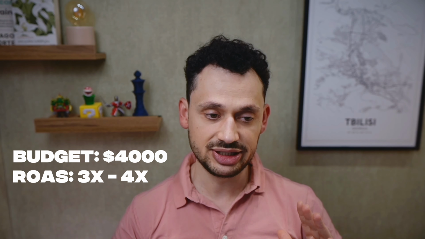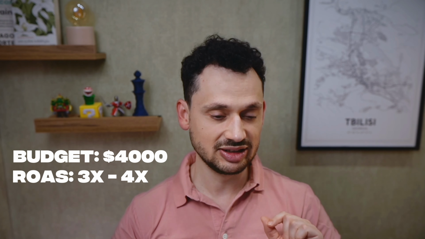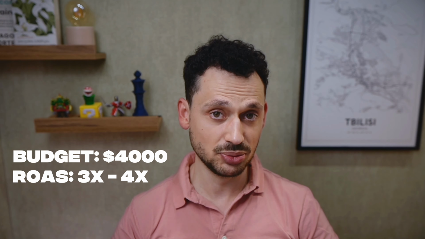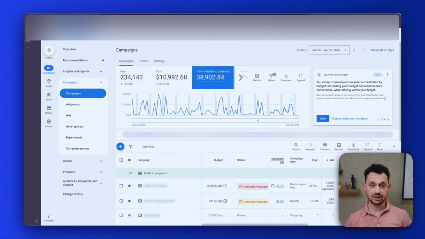A quick context on the account. First of all, it's anonymized. It's a real onboarding with a real client, real numbers. It has about $4,000 a month in ad spend, 2 active campaigns, PMAX and search, and ROAS here is reported around 3 to 4. But it doesn't mean that everything is working well with this account. So now we're going to dive in, and I'm going to show you a lot of opportunities here that will help improve the performance. What I want to walk you through today is exactly what I found.